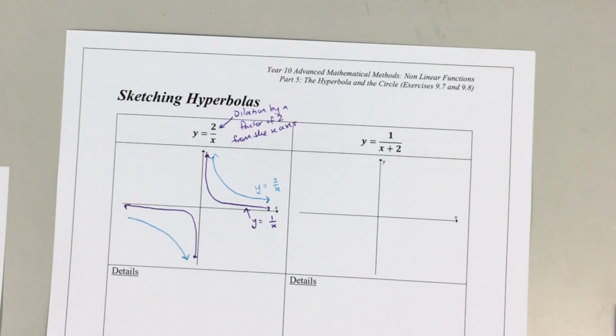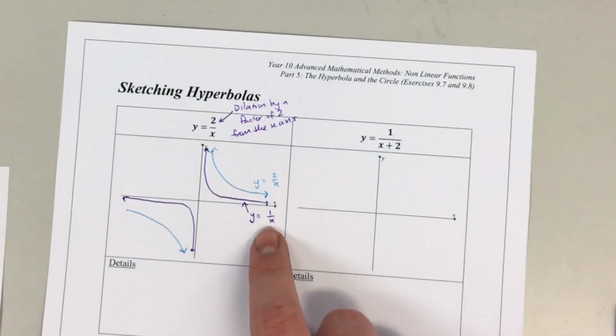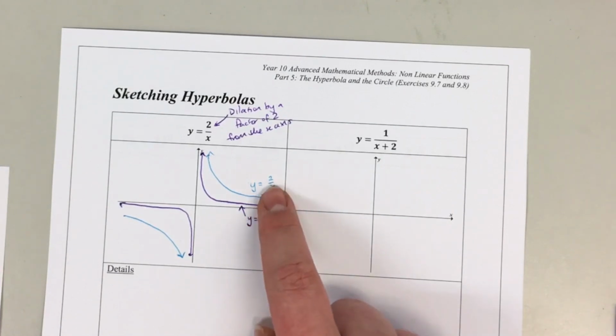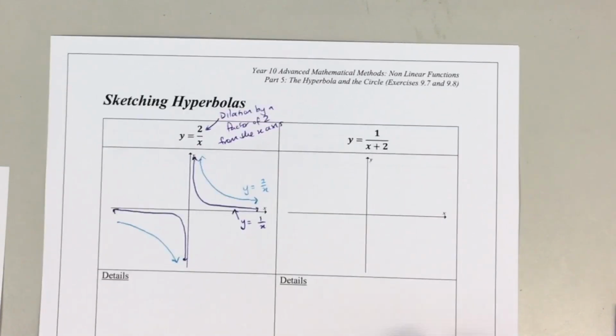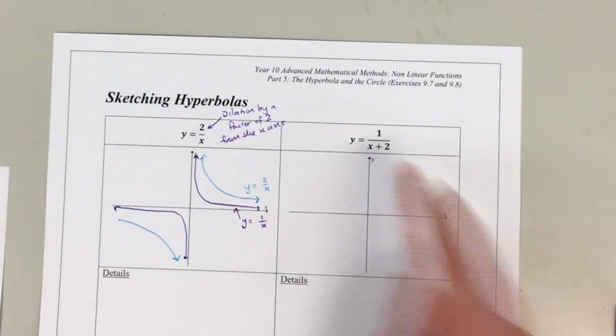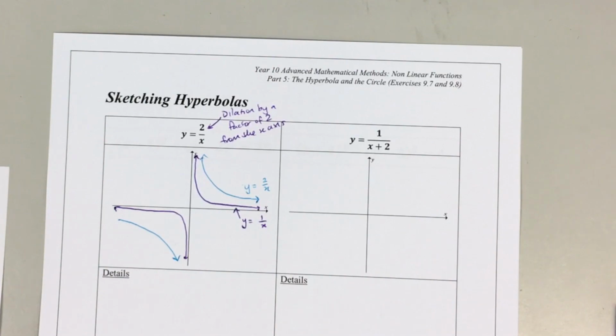But you can also show that on your CAS calculator as well. So yeah, that was the original graph, y equals 1 over x. When I've got 2 over x, it actually just makes them wider. So here's a question. So now this graph hasn't been dilated. In fact, the rest of them haven't. They've just the same shape as the original.